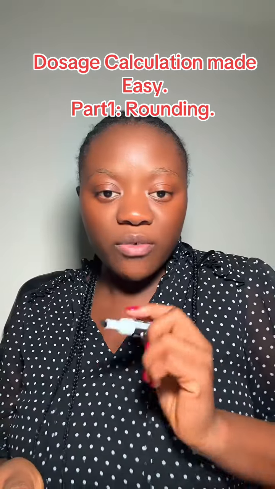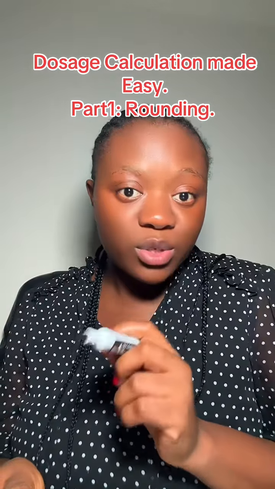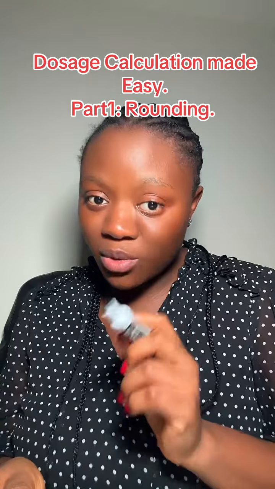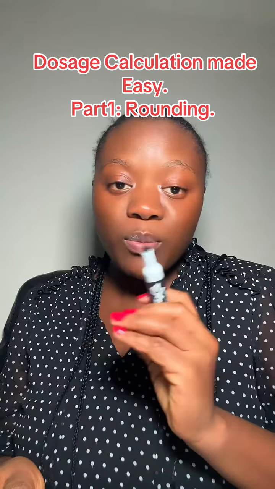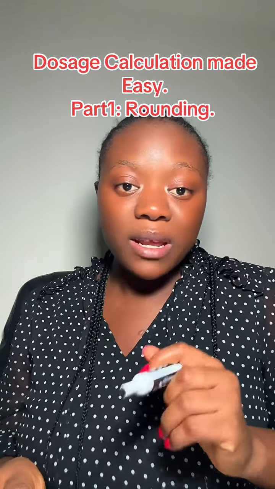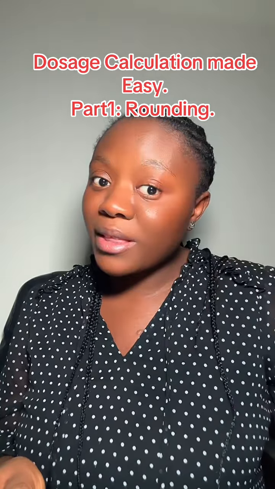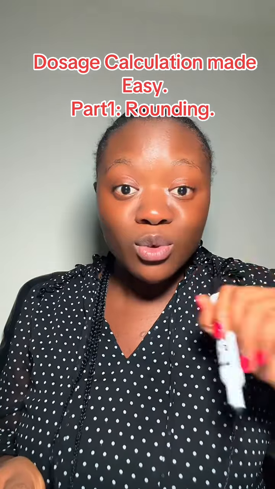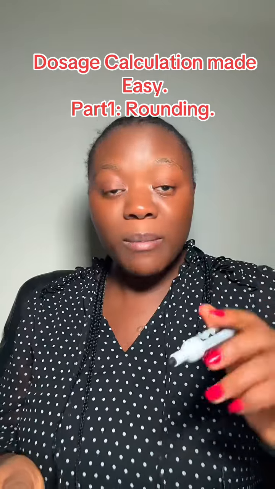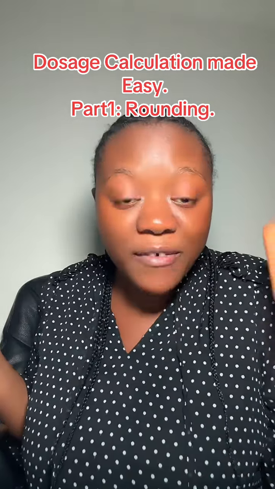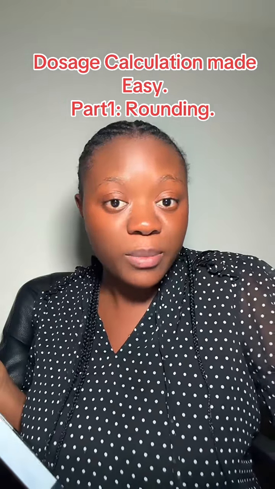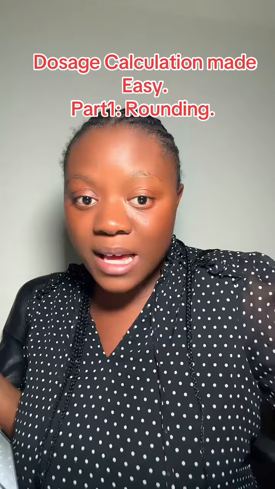This is the first rule of rounding. Don't round anything until you get to your final answer. And here's what I mean. If you are given a question, let's just say you have 0.1234 divided by 0.367. Don't attempt to round those numbers until you are getting to your equals to sign. Till that final answer that you're supposed to submit, only round the final answer.